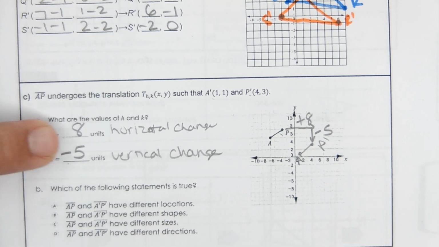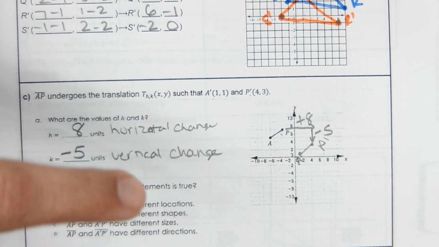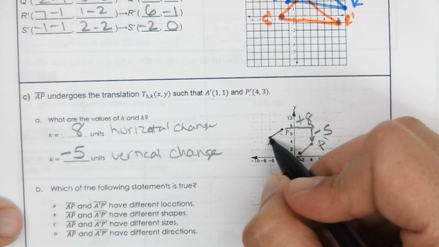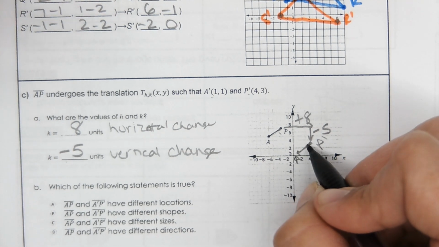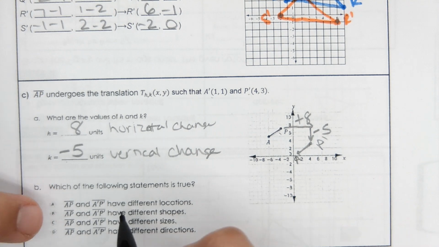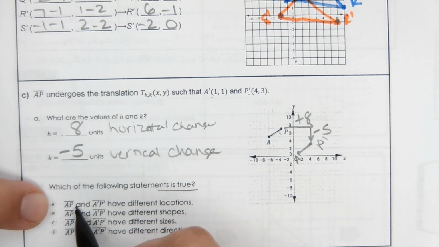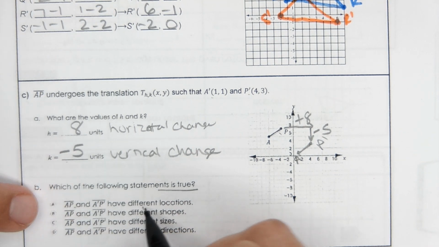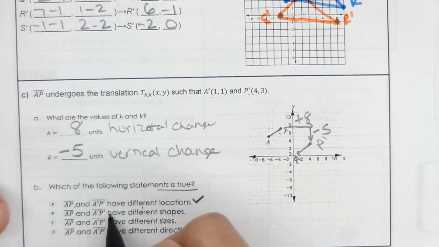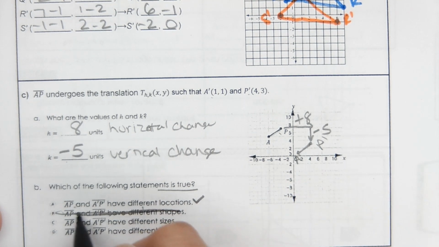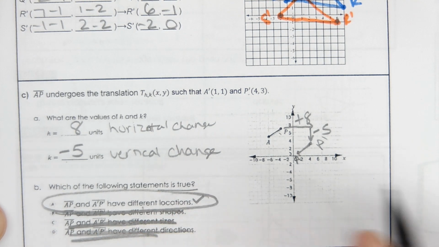And then the questions, again, anytime they have multiple choice or anything, they're just looking for you to understand that this segment is the same, like it's congruent to this, it's in the same direction and everything. So it says, which of the following statements is true? AP and AP prime have different locations. That is true, that's probably my correct answer. AP and AP prime have different shapes. No, they're the exact same shape. Different sizes? No, they're the exact same size. Different directions? No, they're pointing in the same direction. So the answer is A here.